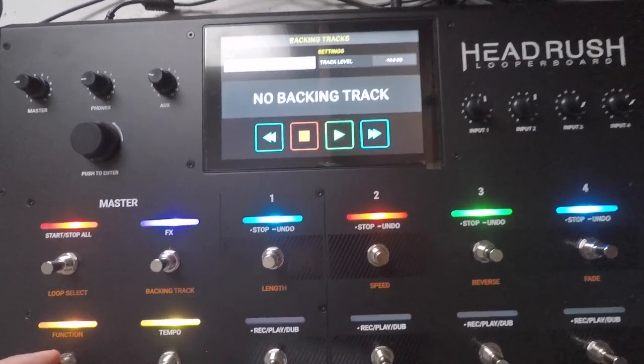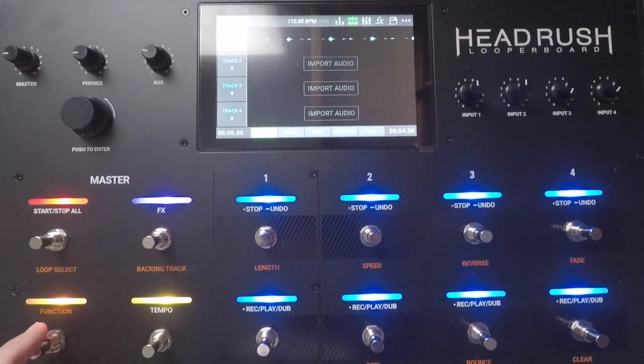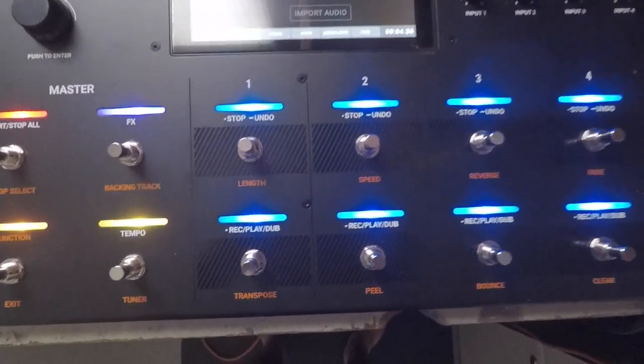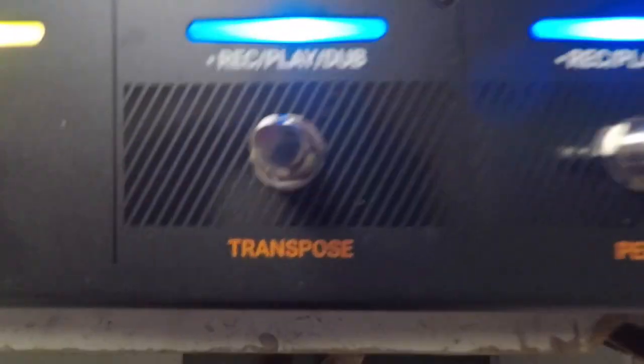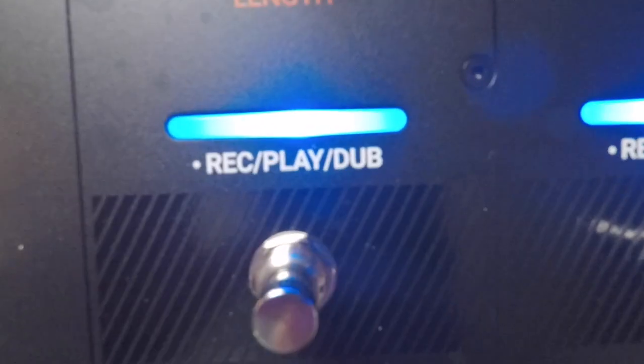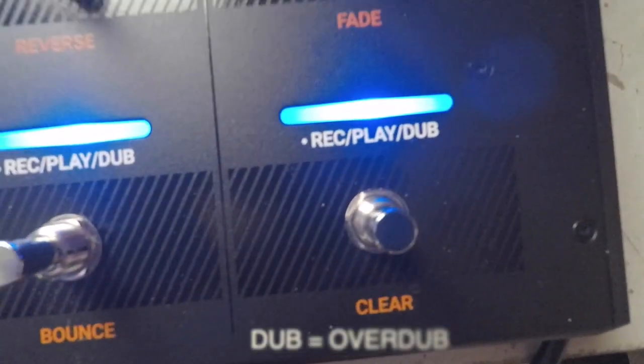And speaking of purpose, one thing that I've found a bit challenging here too is that if you look right here, you've got this front row of pedals that look like they say record, play, dub.